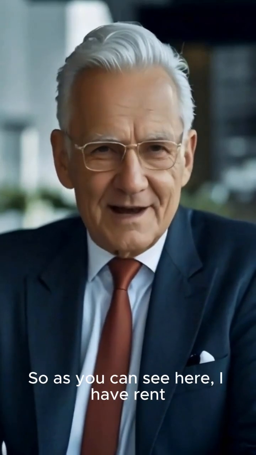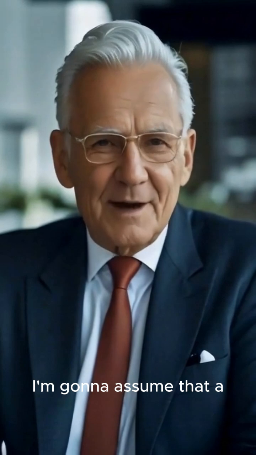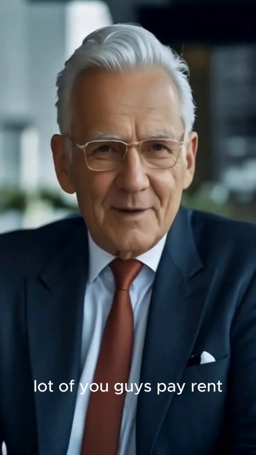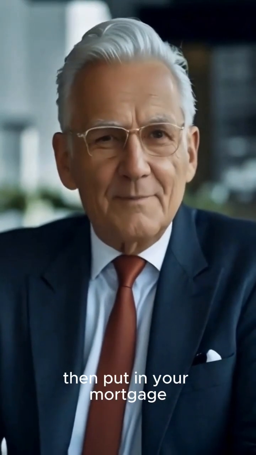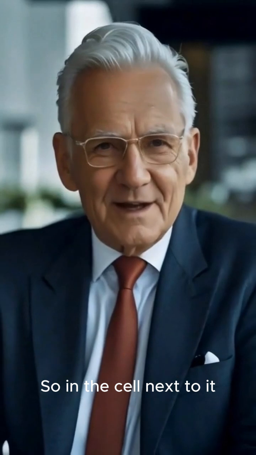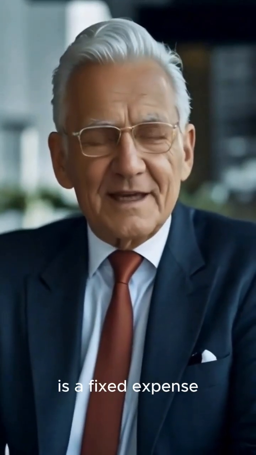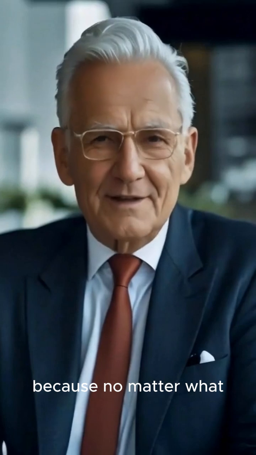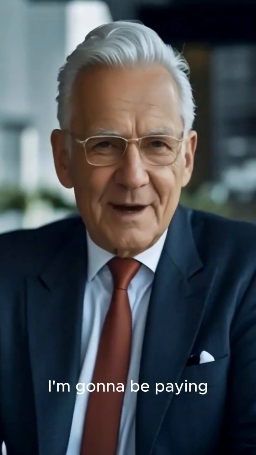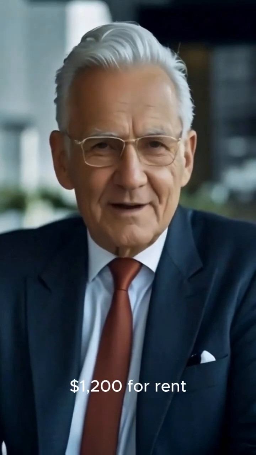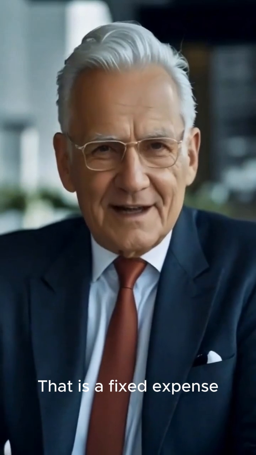So as you can see here, I have rent. I'm gonna assume that a lot of you guys pay rent. If you don't, then put in your mortgage. So in the cell next to it, I put $1,200. This is a fixed expense because no matter what, every single month I'm gonna be paying $1,200 for rent. That is a fixed expense.